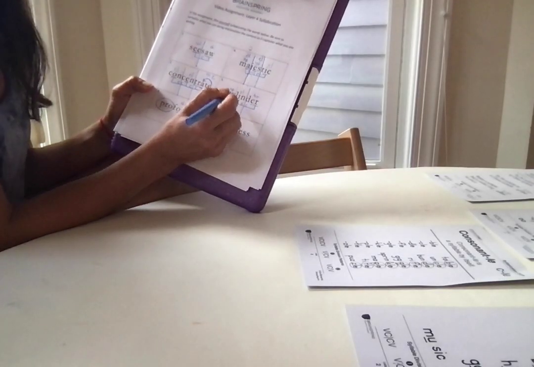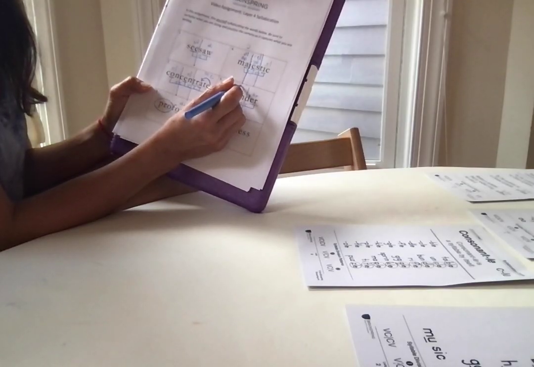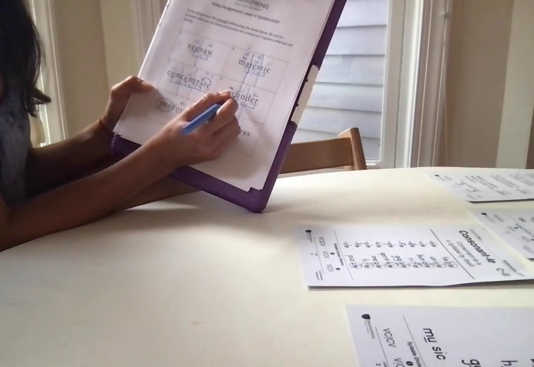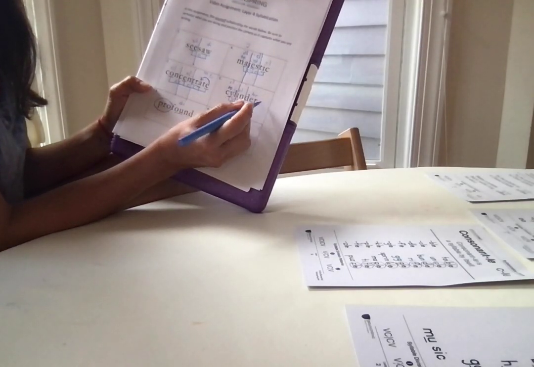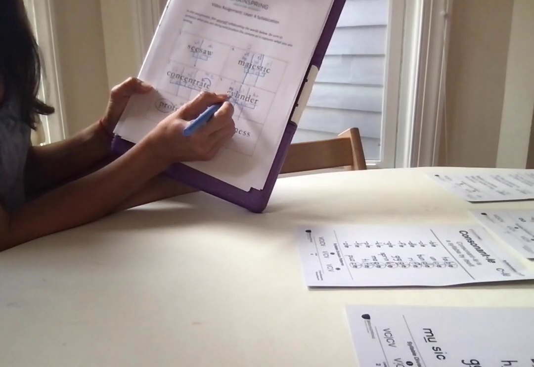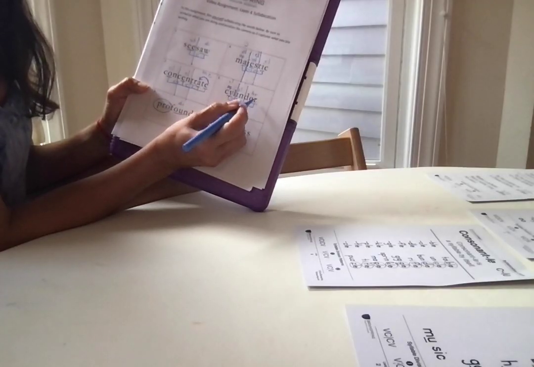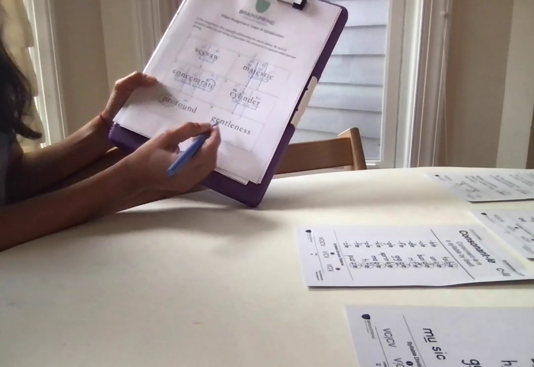sound right. I'll try again by cutting after the consonant instead. That will give me C-Y-N. Now that's closed. I-N is still closed, and D-E-R is still bossy R. Now I'll try to read it. The Y now turns short. Cylinder. That sounds right. Now I'm moving on to the last one.